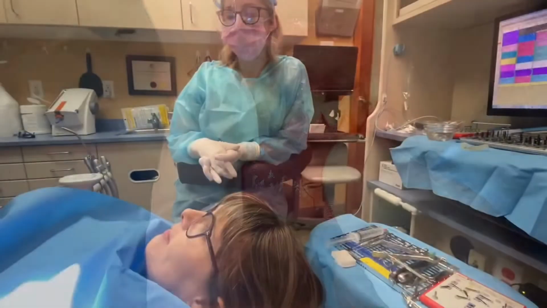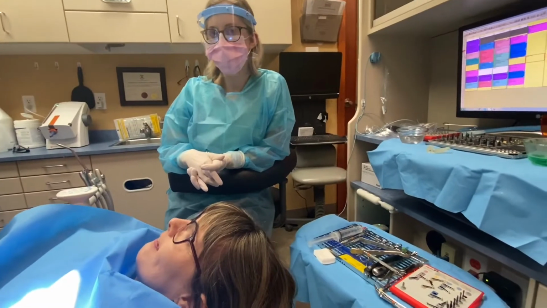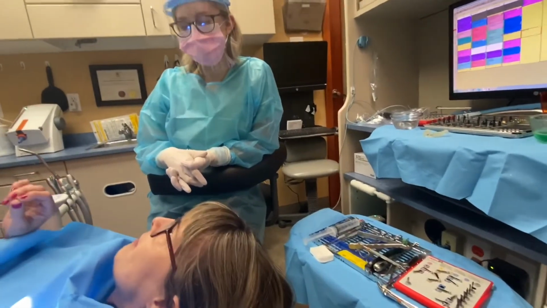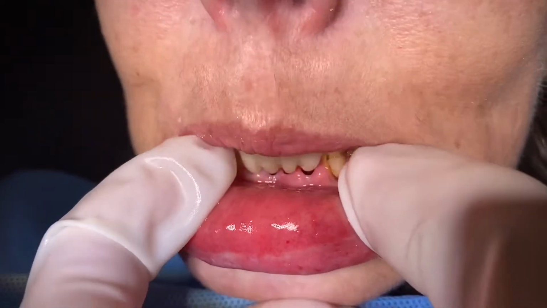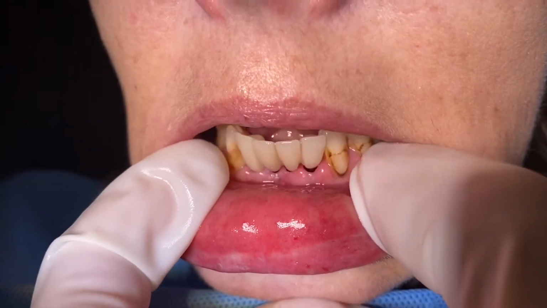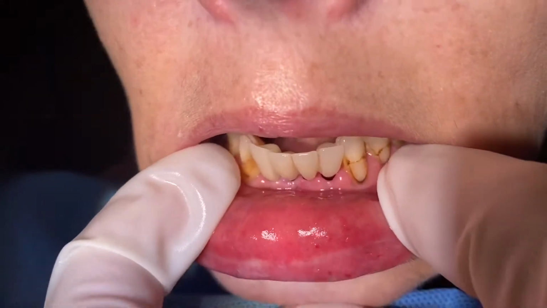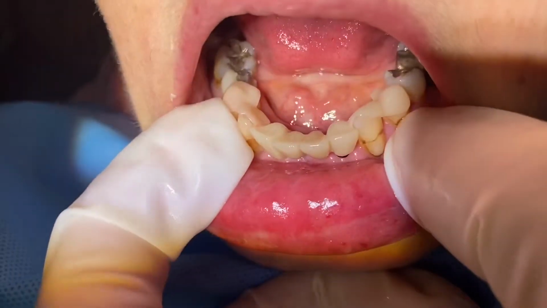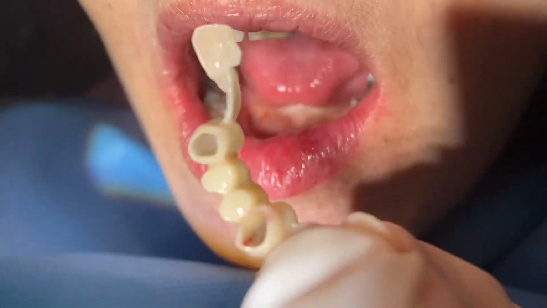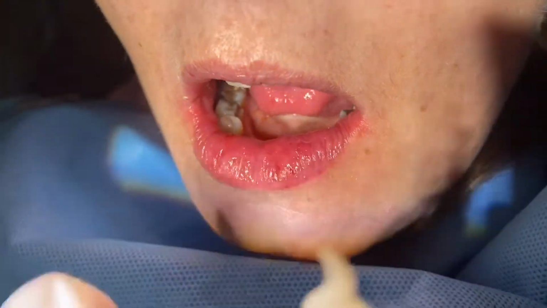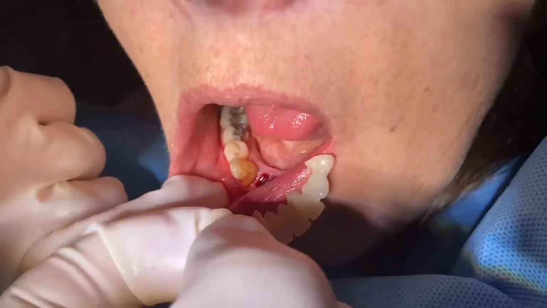But we'll take the teeth out, extract those. They come out pretty easy. And this patient is cooperating quite well, and we have the ability to try the temps in now. So we'll lay the wings on the adjacent teeth, and we'll just see how they look and see what the positioning of the tooth position is, because really we can see it before we even start.